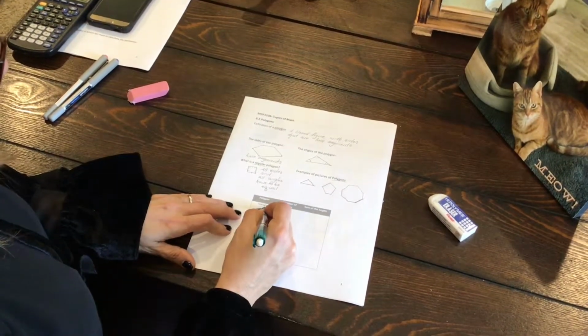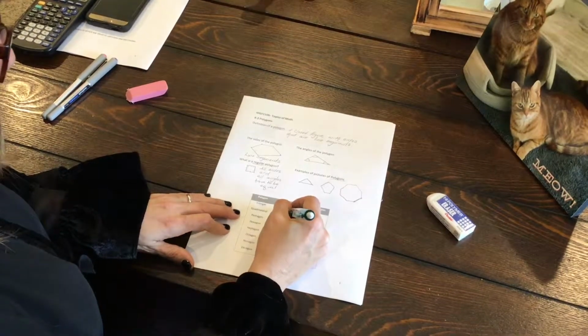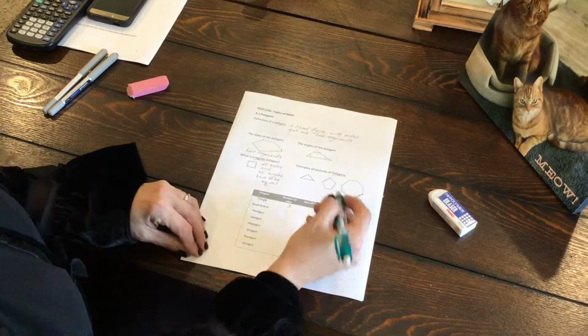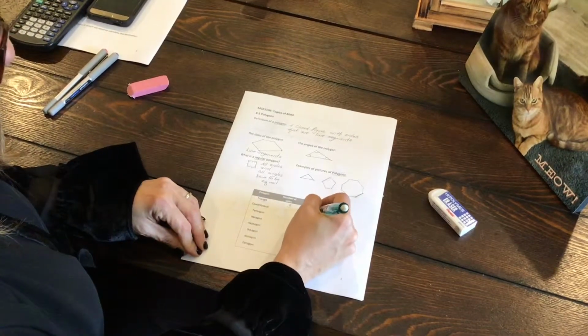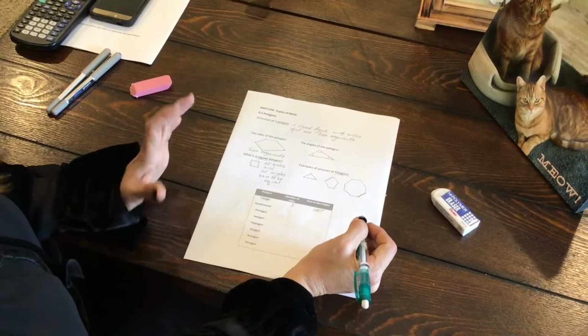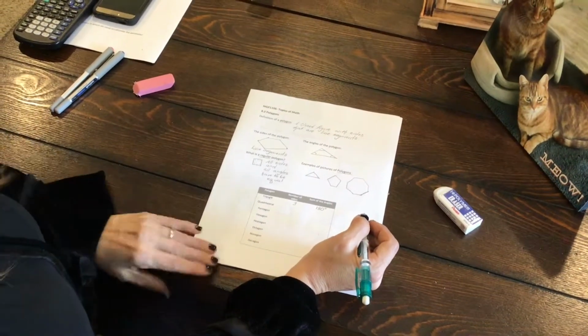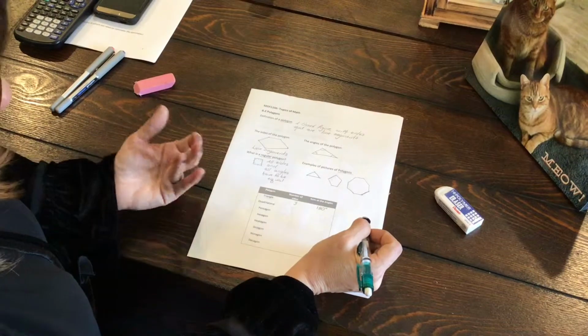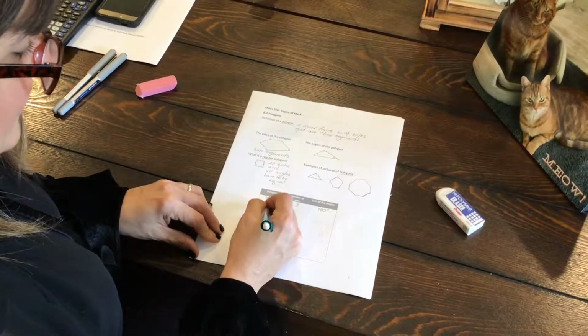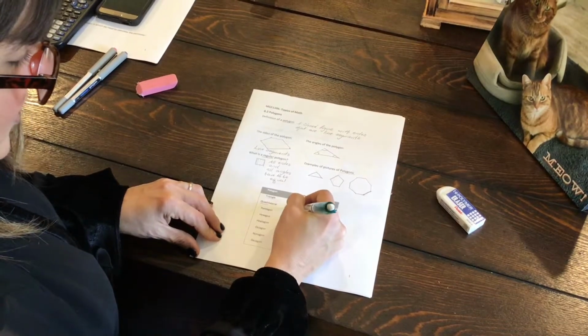We're going to start with the triangle. Again, this is a 3-sided polygon. We know that a triangle has 3 sides, and we also know that the sum of the interior angles of a triangle is 180 degrees. This is something that you learned a long time ago, and you probably still remember it. Then we have a quadrilateral, which means a 4-sided polygon.